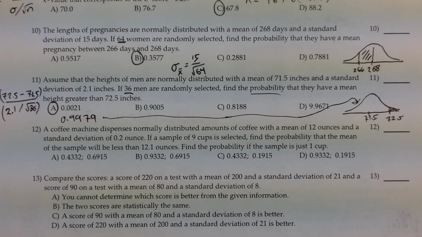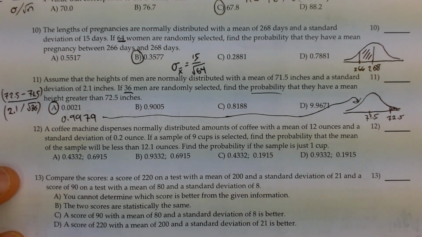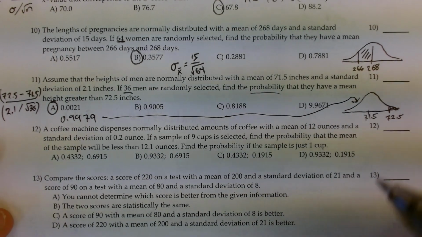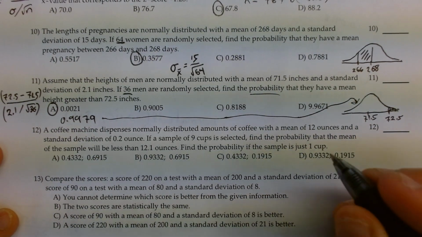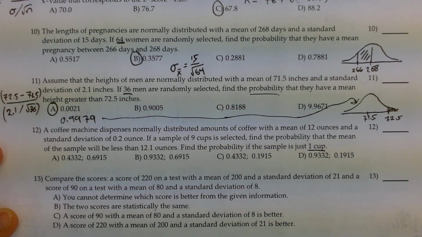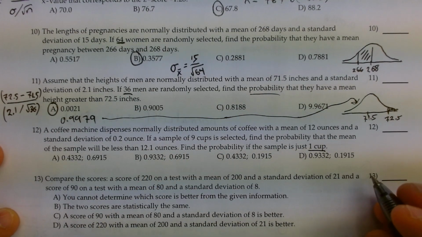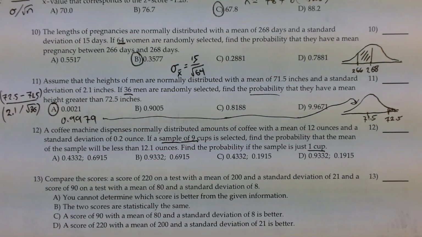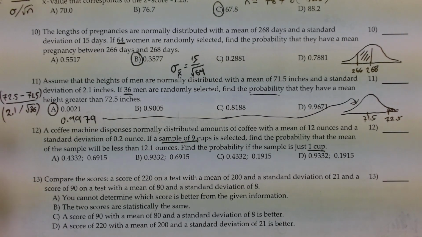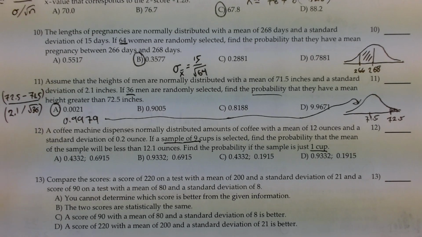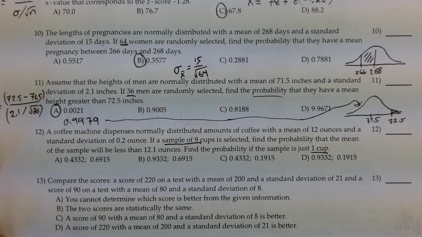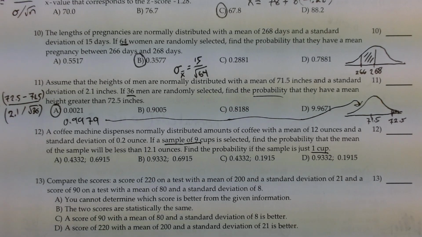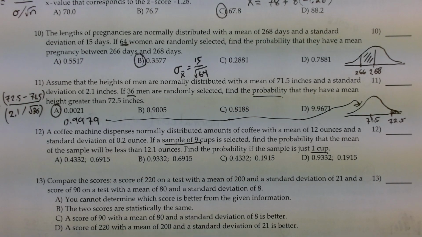Okay, next we sort of put all this together, looking at the probability that a single cup of coffee versus a sample of 9 cups. So those probabilities will be different from each other. And the z-scores will be different in each case as well, because in one case we'll have to divide by the square root of 9 for the sample, and in the other case we use the original z-score formula without that square root of n.